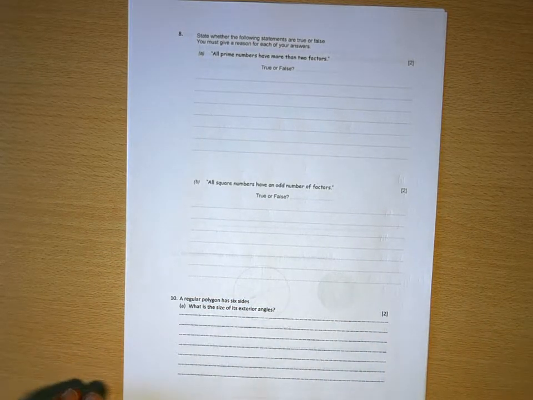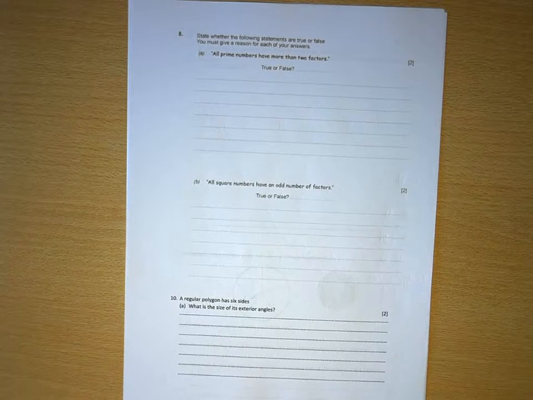Okay, question 8. State whether the following statements are true or false. You must give a reason for each of your answers. Now you won't earn any marks for saying true or false if you don't give a reason. But if you find yourself giving good reasons and forgetting to say true or false, then you will pick up the credit.